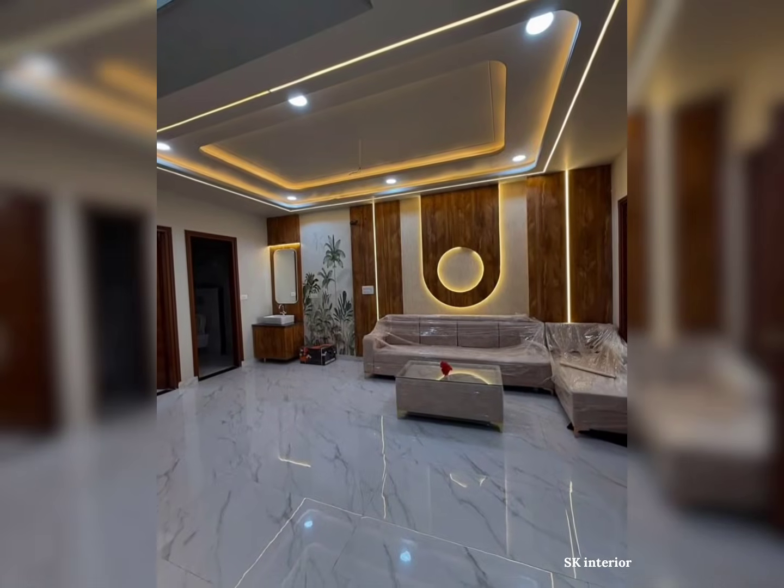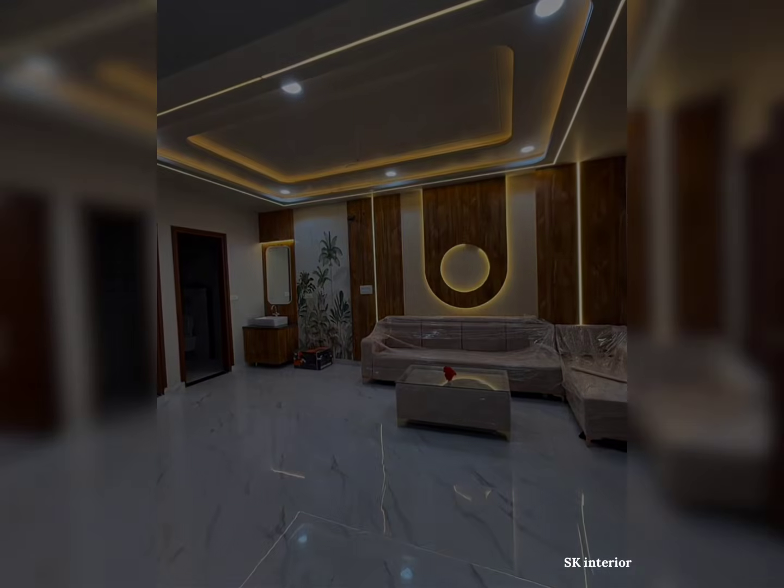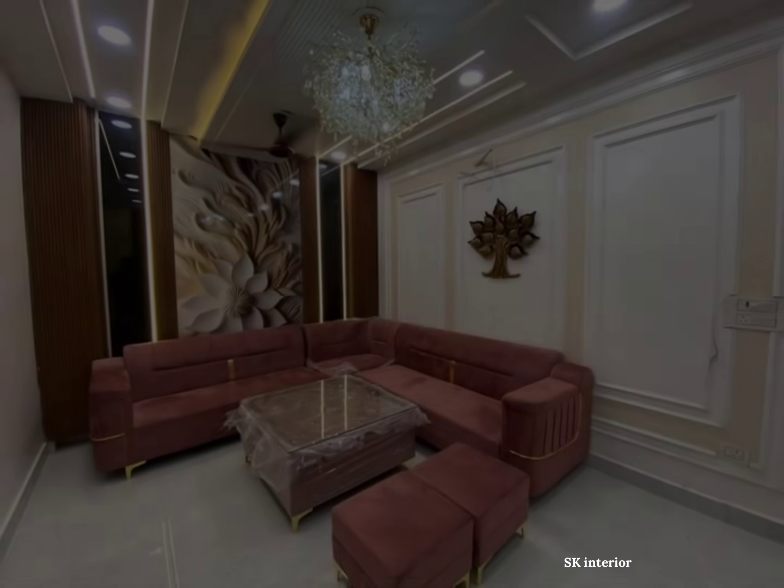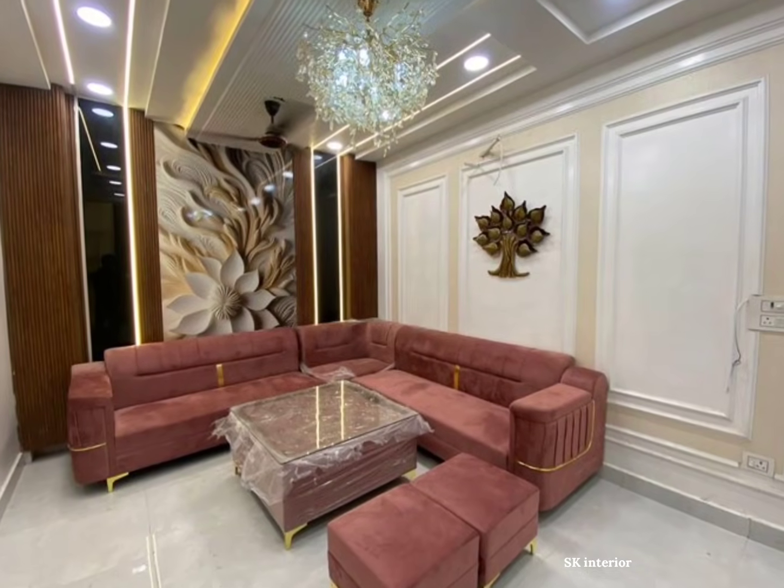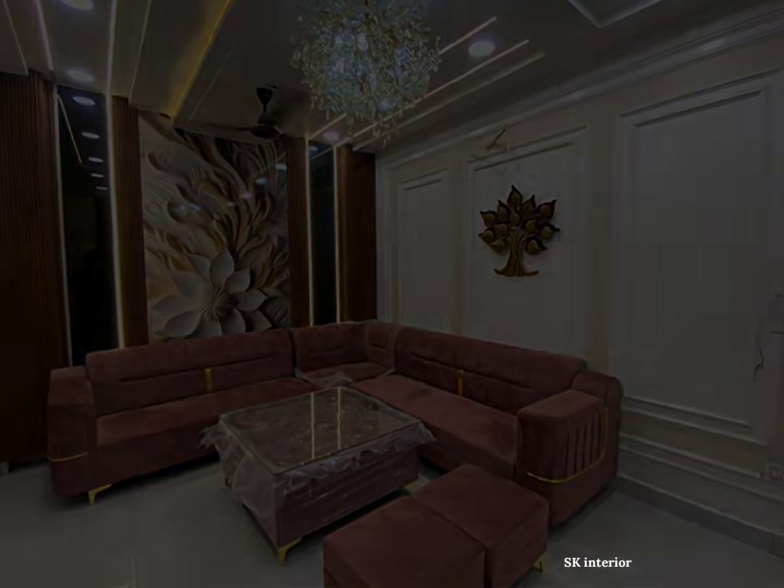Installation is also quick. Most designs can be completed in one or two days. This is suitable for small homes and larger homes. Even small flats can look spacious and elegant.